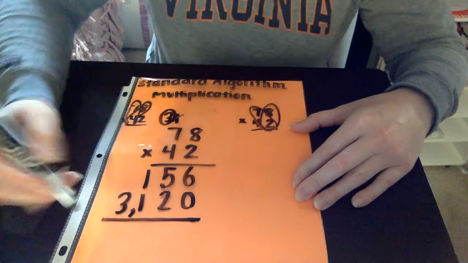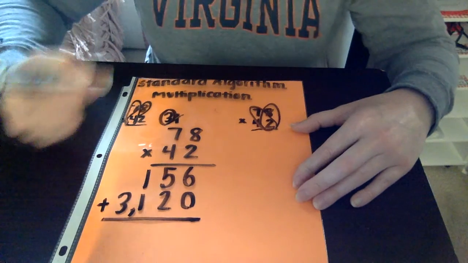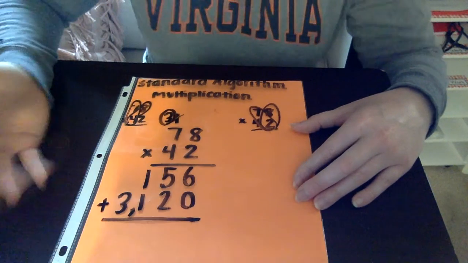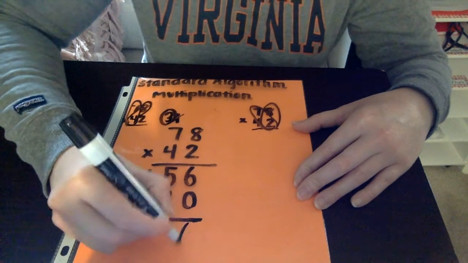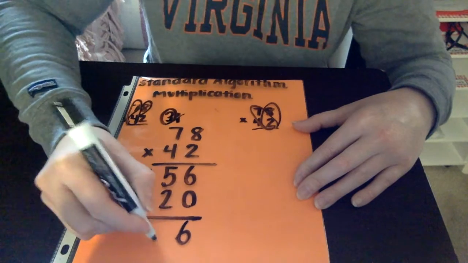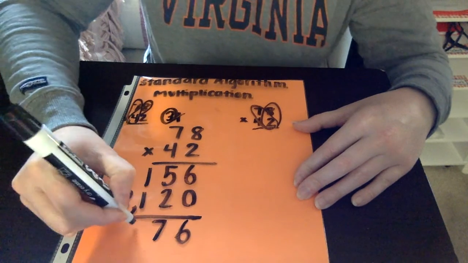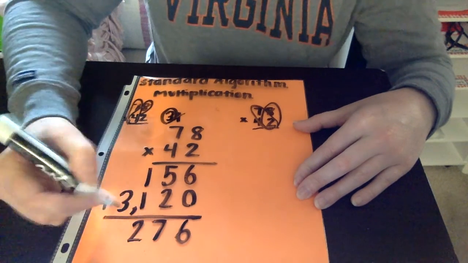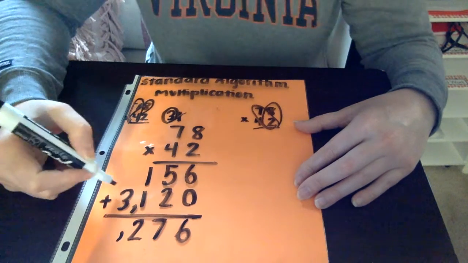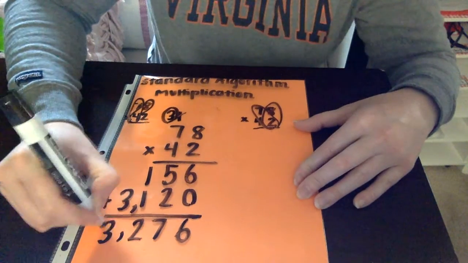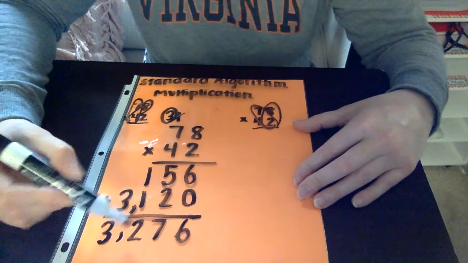And then my final step is to add these two products together. These are, technically speaking, my partial products of this problem. So 6 plus 0 is going to give me 6. 5 plus 2 will give me 7. 1 plus 1 will give me 2. Again, I have 1, 2, 3 makes a family, so I got to bring down my comma. And then 3 plus 0 is going to give me 3. So my final product is 3,276.